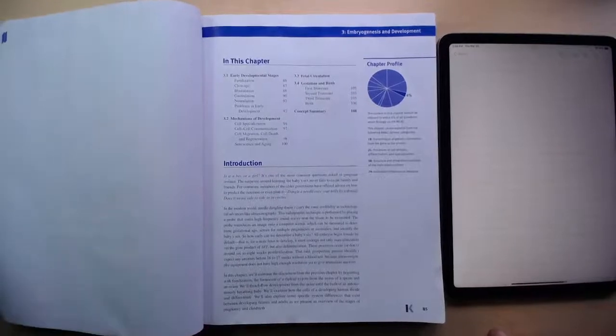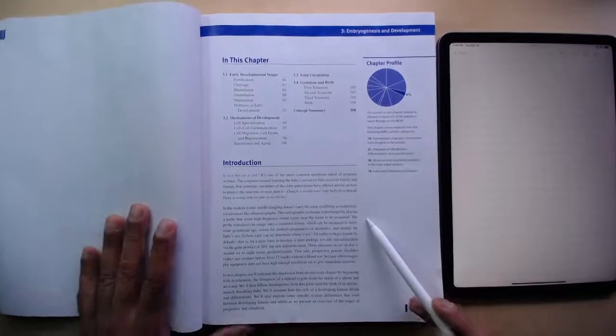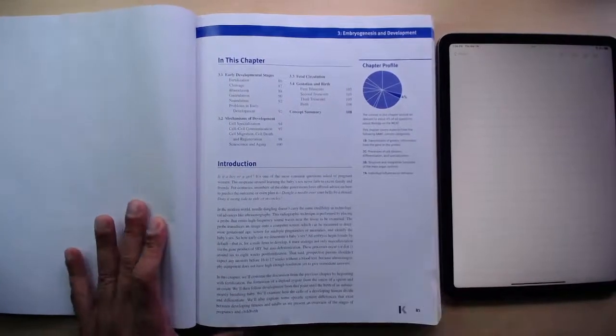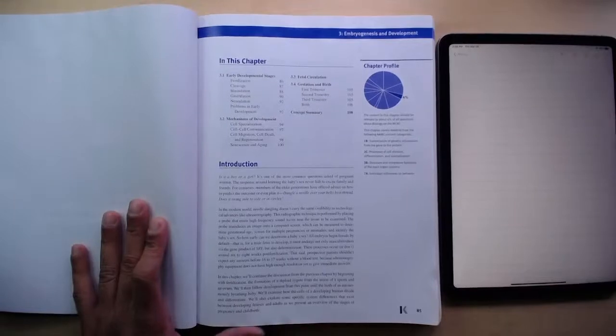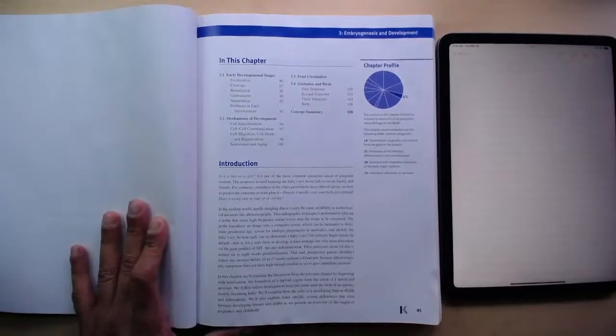In the modern world, needle dangling doesn't carry the same credibility as technological advances like ultrasonography. This radiographic technique is performed by placing a probe that emits high-frequency sound waves near the tissue to be examined. The probe transduces an image onto a computer screen, which can be measured to determine gestational age, screen for multiple pregnancies or anomalies, and identify the baby's sex.